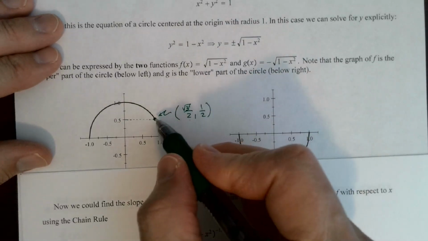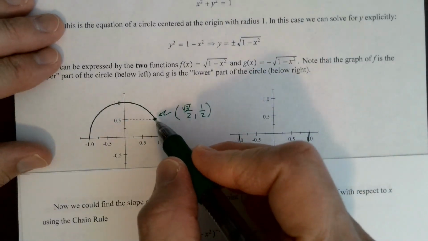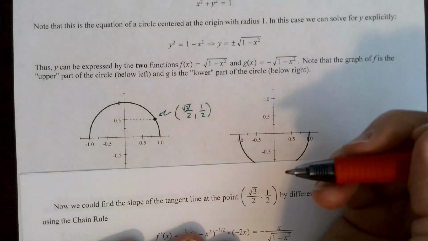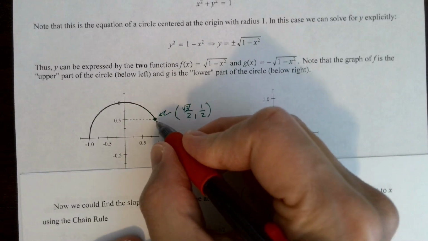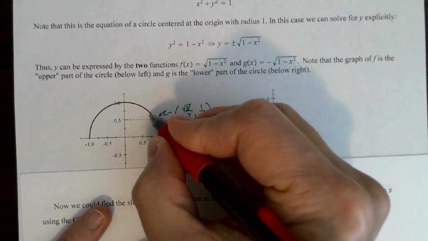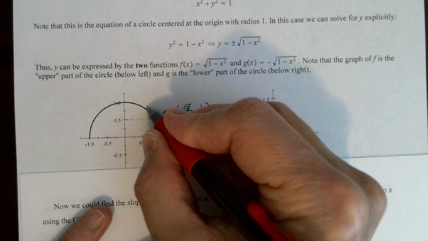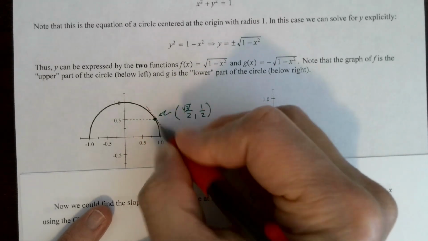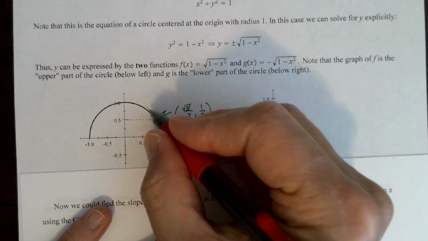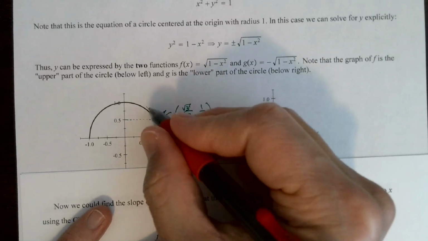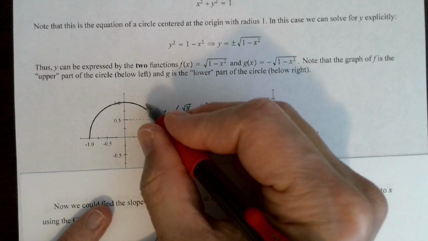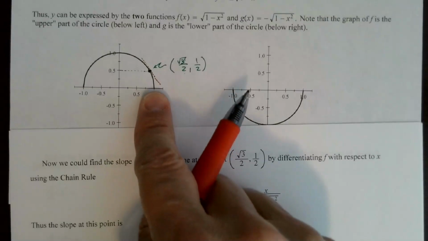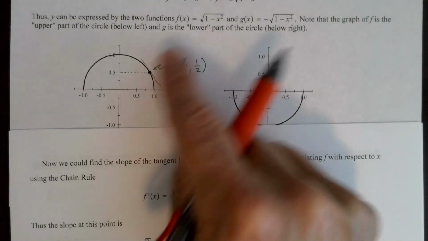Now, something right away: we wanted the slope of the tangent line. You should be able to tell me something before we even begin about the slope of the tangent line. What can you tell me about the slope of the tangent line at that point? Think about what that looks like, the line that just touches the graph locally at that point. I hope you're saying the slope has to be negative. We know that. Well, let's see what we get. I've got to use which function? The top half function, f.